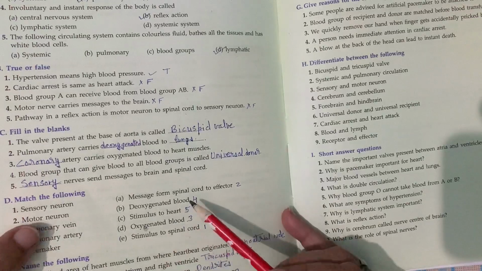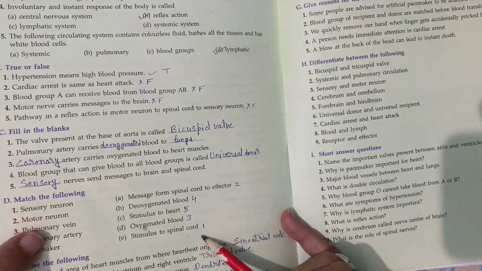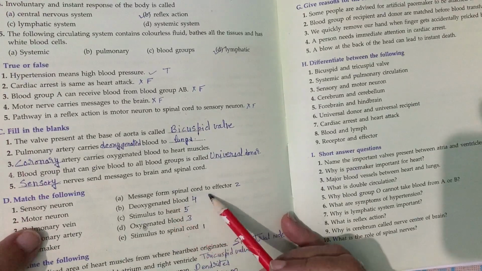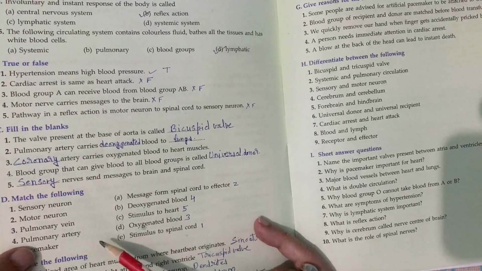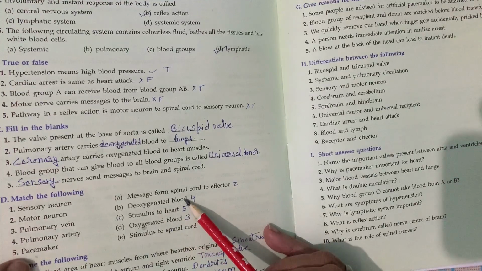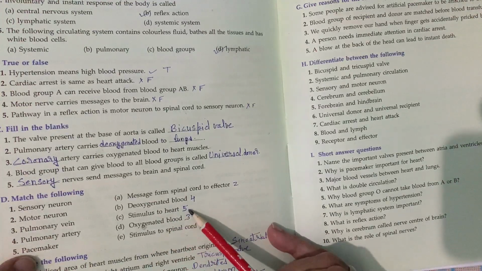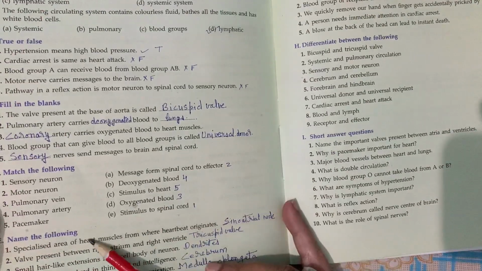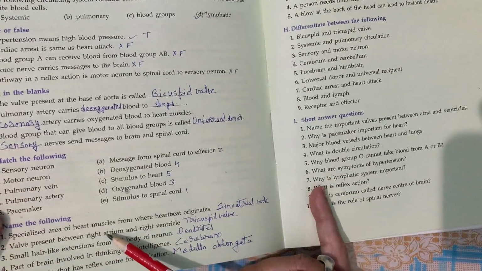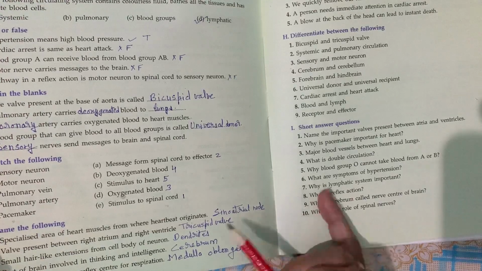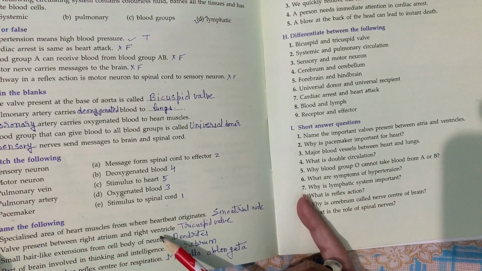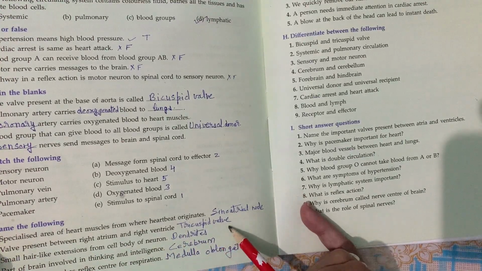Now match: sensory neuron, stimulus to the spinal cord; motor neuron, message from the spinal cord to the effector; pulmonary vein, oxygenated blood; pulmonary artery, deoxygenated blood; pacemaker, the stimulation of the heart. Name the specialized area of heart muscles from where the heartbeat originates: that is the sinoatrial node. The valve present between the right atrium and right ventricle is the tricuspid valve.